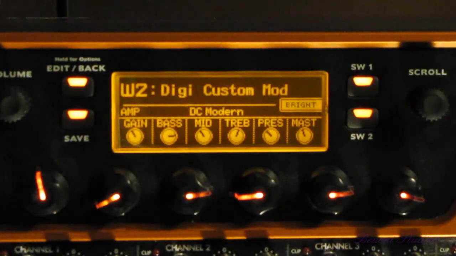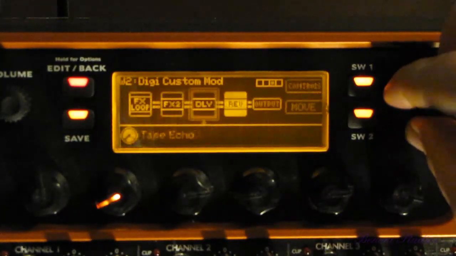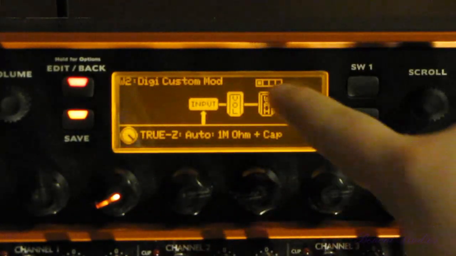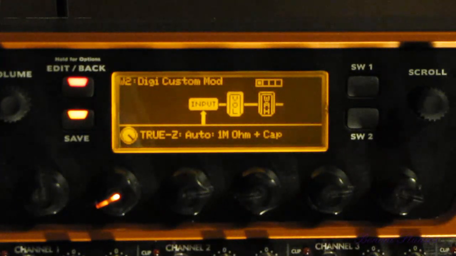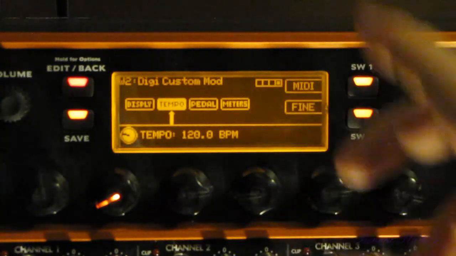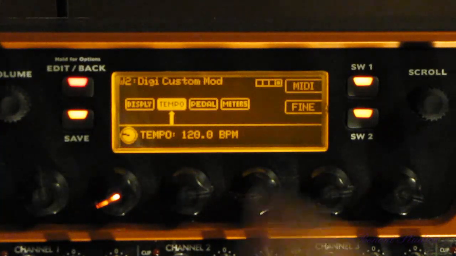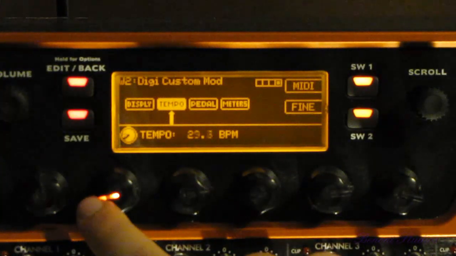Now we can get to our tempo setting by hitting edit back once. You'll probably come to the first page here. There's 4 pages in this menu, and you'll scroll all the way to the 4th page, right where it says tempo. You see that we're at 120 BPM. We can adjust that right here.